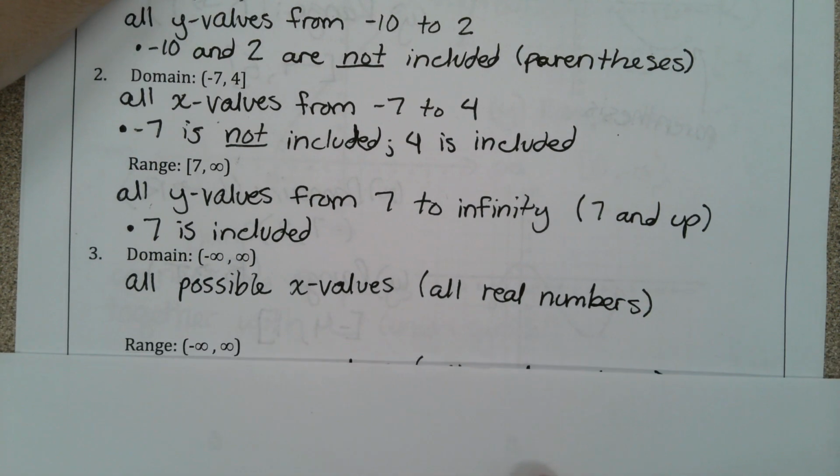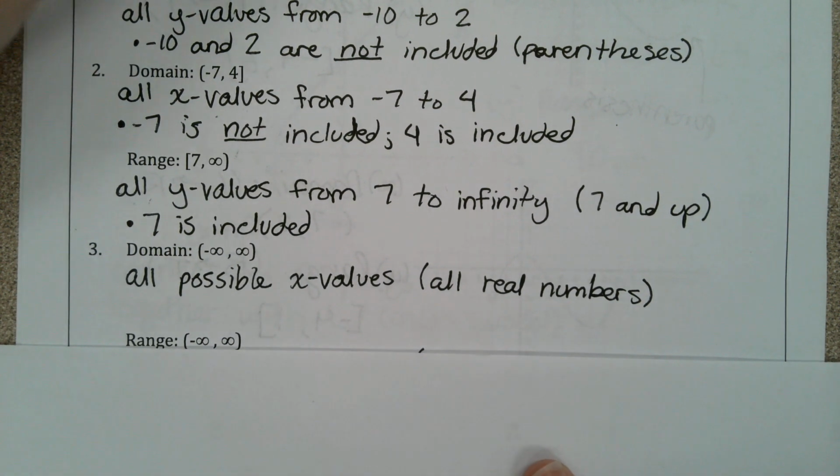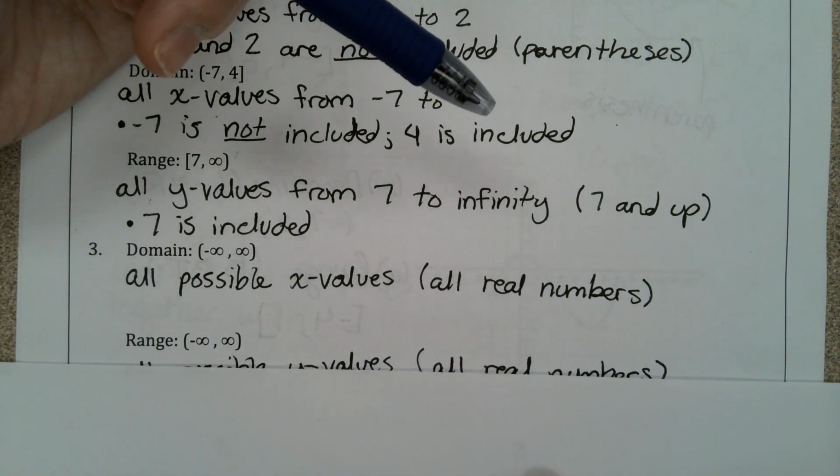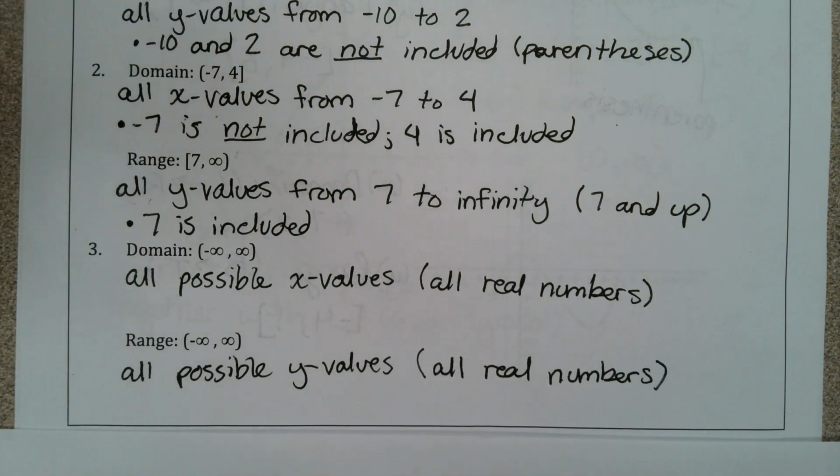Range, I use the same one. So it's going to be the exact same thing except with the y values. All possible y values. Another way to say this is all real numbers. All right, that covers definitions and notation, and then just a few examples of interpreting what this means when you see it written with just the numbers and the parentheses and the brackets.